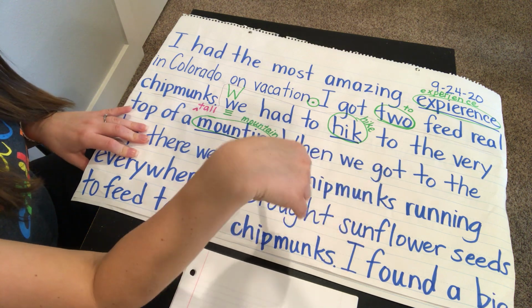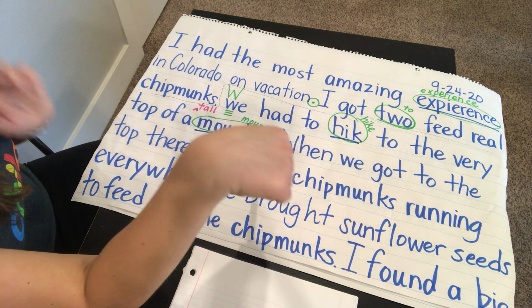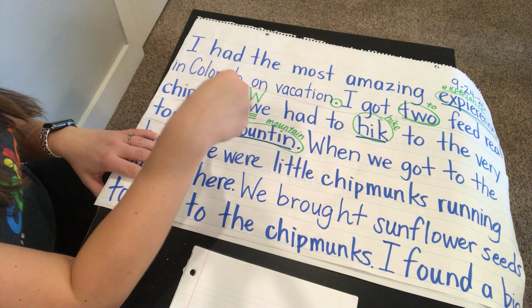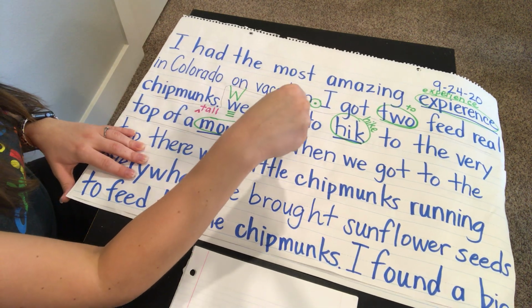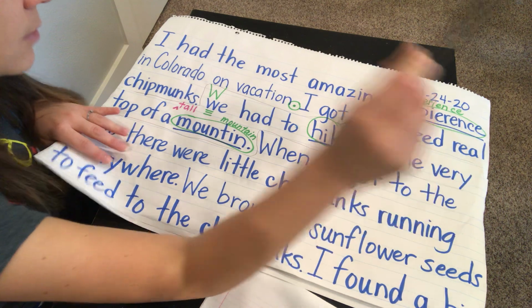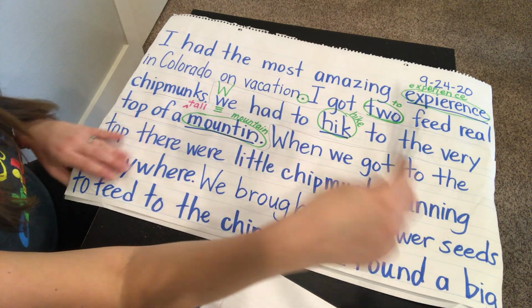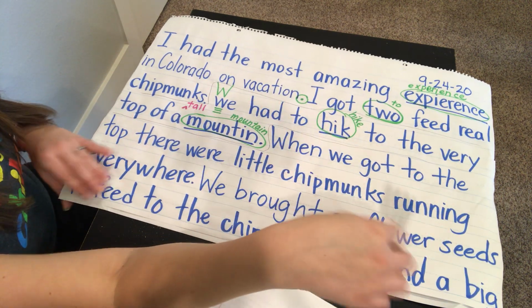We had to hike to the very top of a mountain. Okay, I think that may be my next page. And I can draw a picture of us hiking to the top of the mountain. When we got to the top, there were little chipmunks running everywhere.